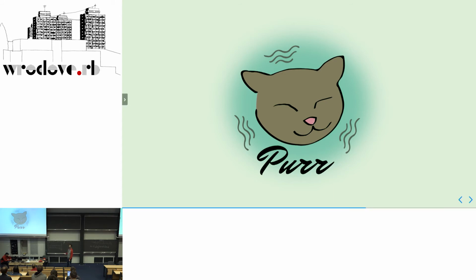I have those stickers if someone's interested. It actually stands for Protocol Upgrade Raw Request, so it's not something I just made up.